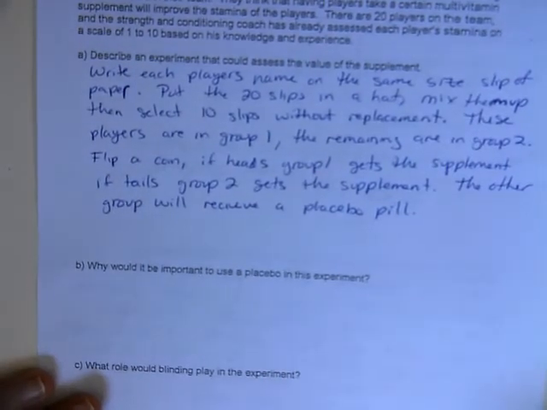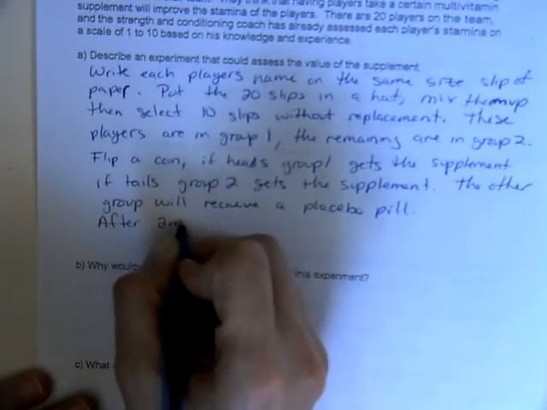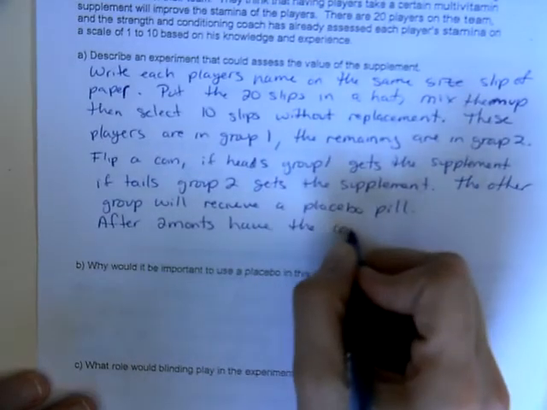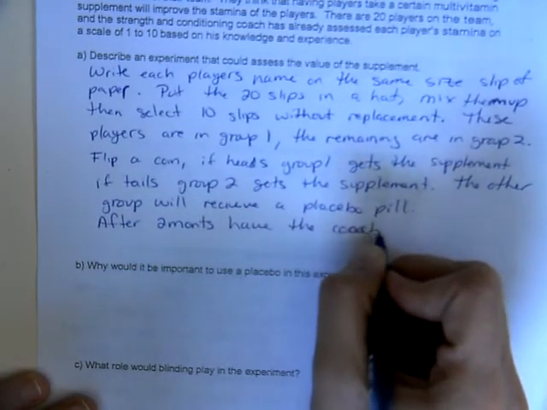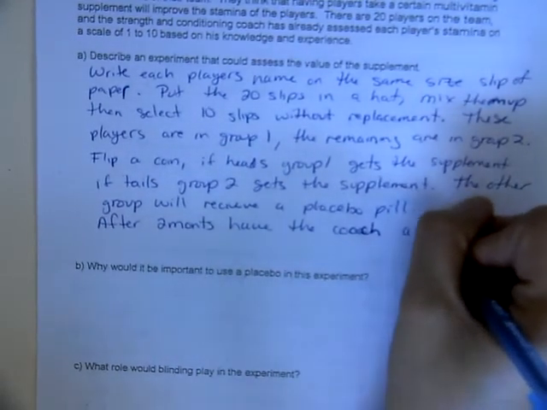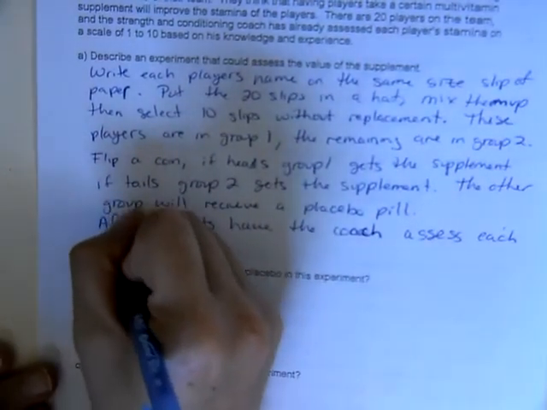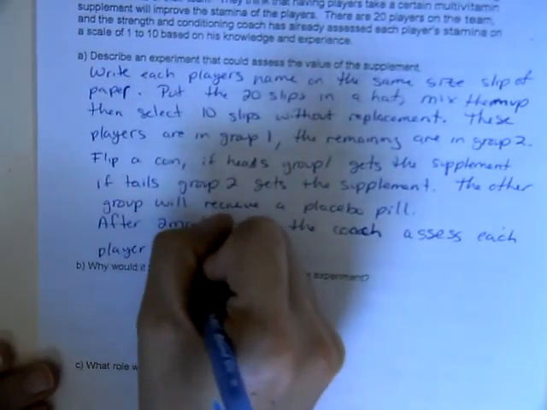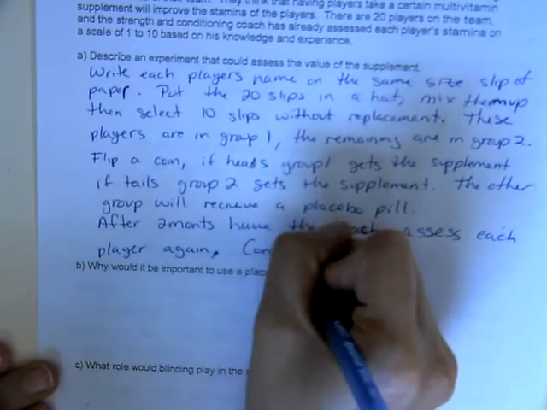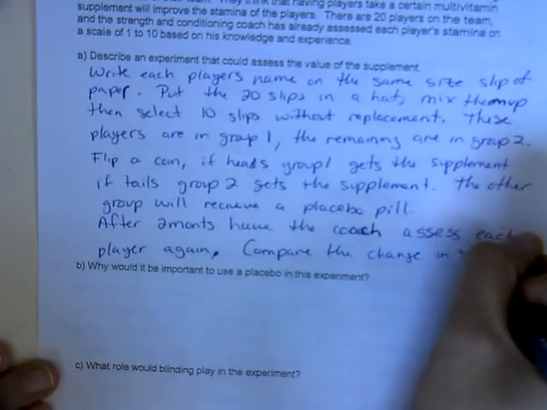Okay, so again, now we want to wait. We're looking at stamina. So I would say, again, after 2 months, have the coach assess each player again, and compare the change in stamina.